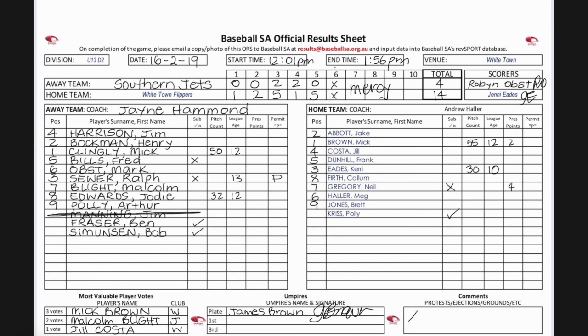If there were any protests, they would be listed here along with any ejections or anything that the umpire would like Baseball SA to know that was in relation to the game or the facilities. At this point, you have a completed official result sheet, and that needs to be then emailed to results@baseballsa.org.au by 9 a.m. Monday morning.